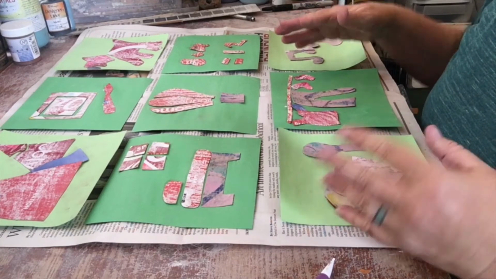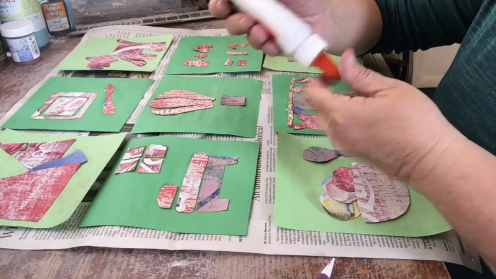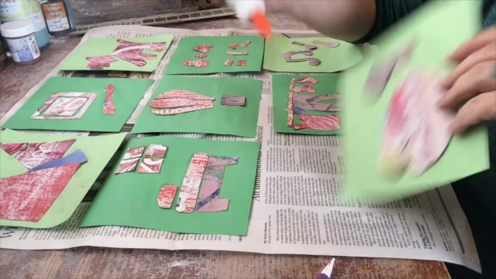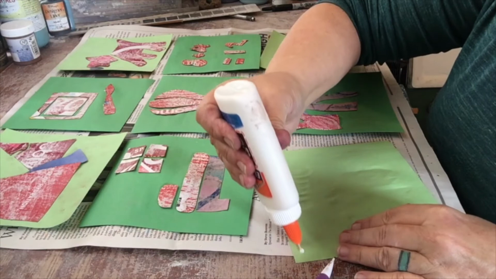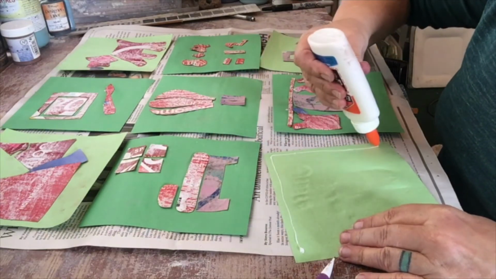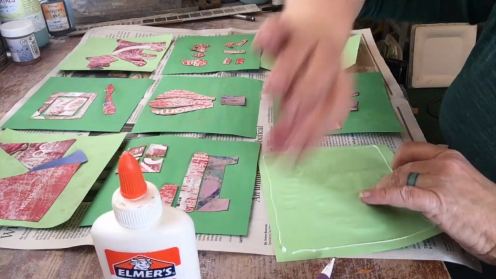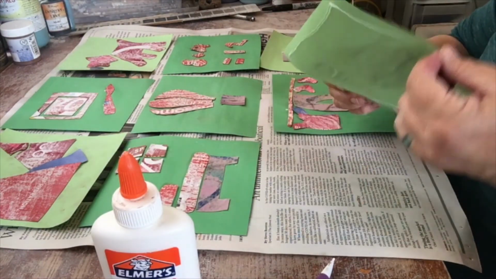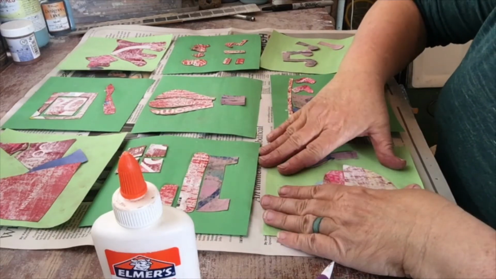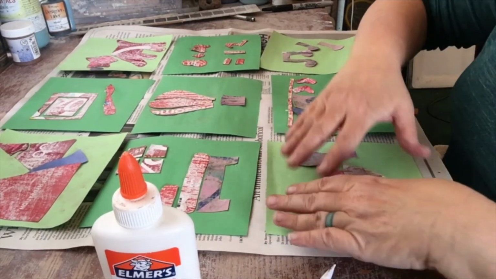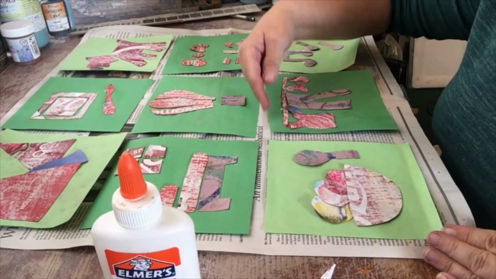So for right now, I'm going to glue these down. Just take my bottle of glue again. Very thin band of glue on the back. And then lay my blocks down. The newspaper is a perfect size for my 6 by 6 inch blocks, still leaving a border between each one.